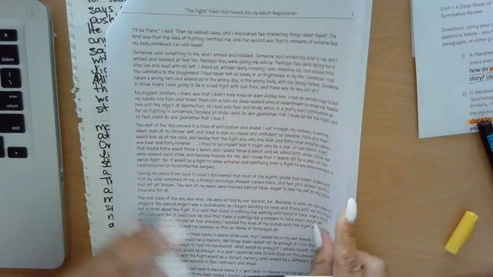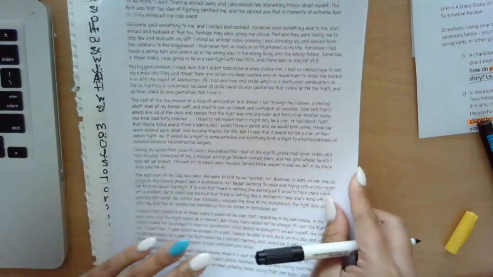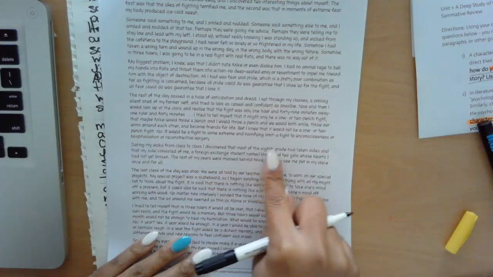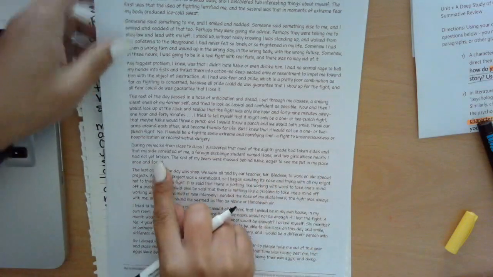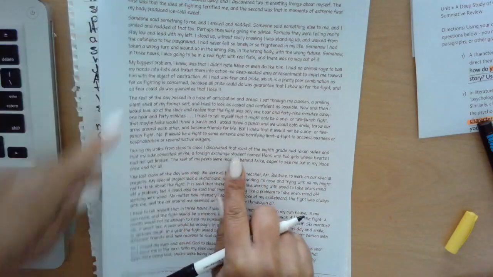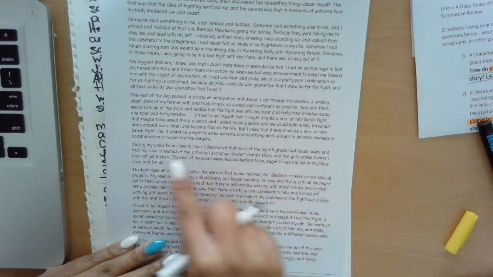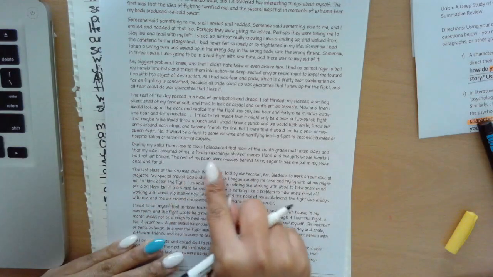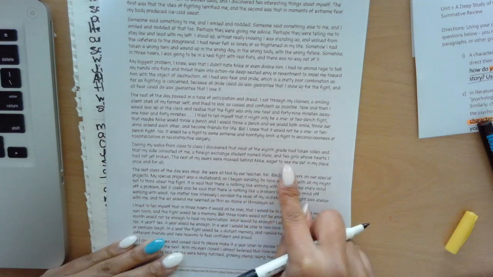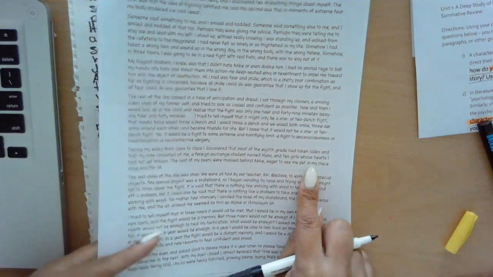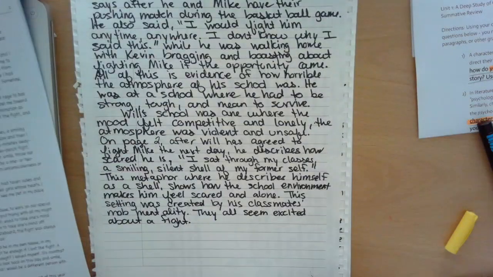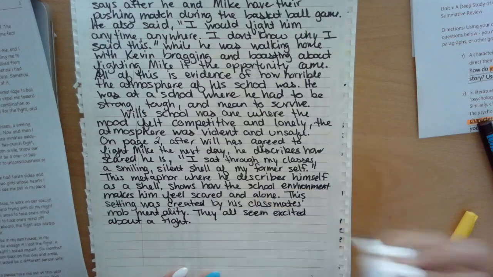So where's my evidence of that? During my walks from class, I discovered that most of the 8th grade had taken sides and that my side consisted of me, a foreign exchange student named Hans, and 2 girls whose hearts I had not yet broken. The rest of my peers were massed behind Mike, eager to see me put in my place once and for all. They all seemed excited about a fight.